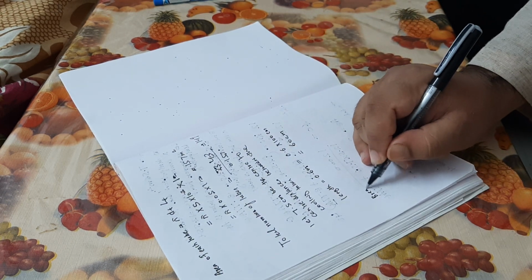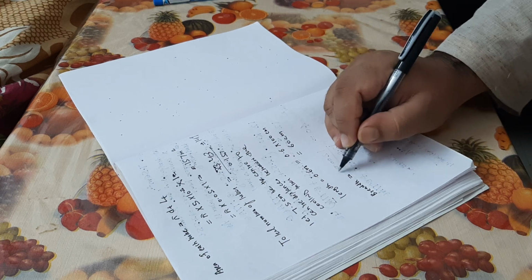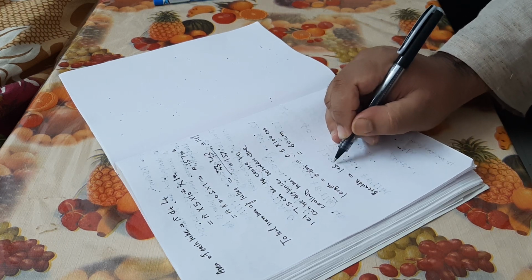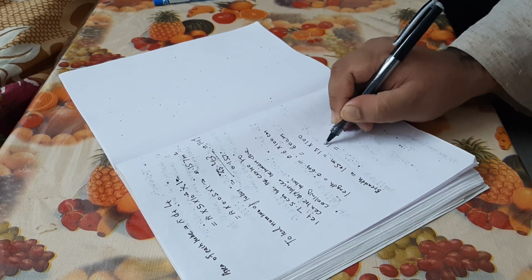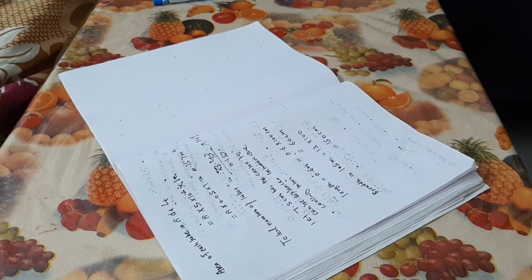Similarly, my breadth is equal to 1.5 meter, that is 1.5 into 100, that is 150 centimeter.